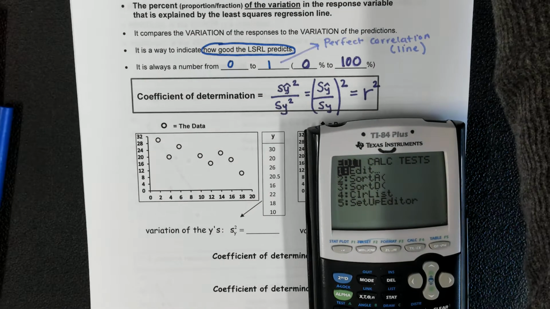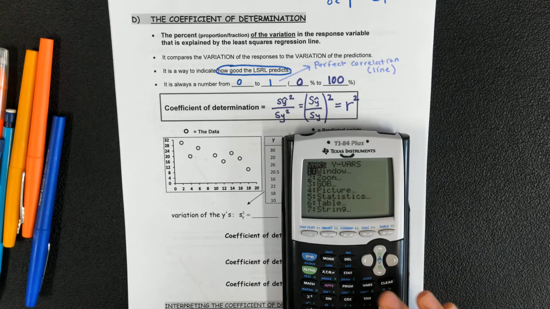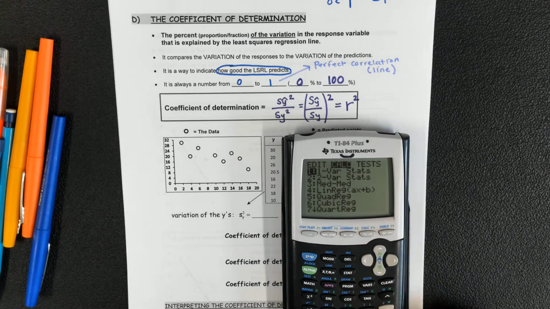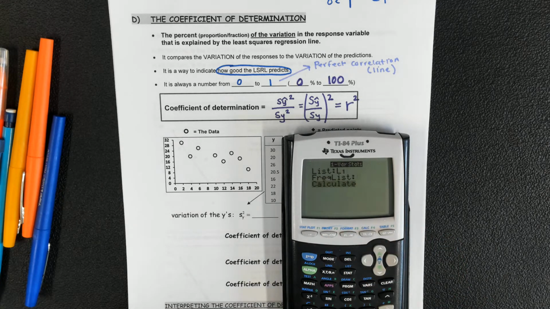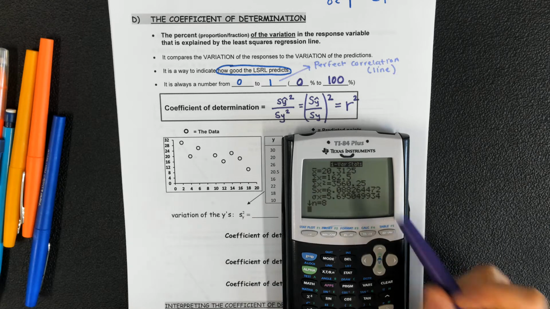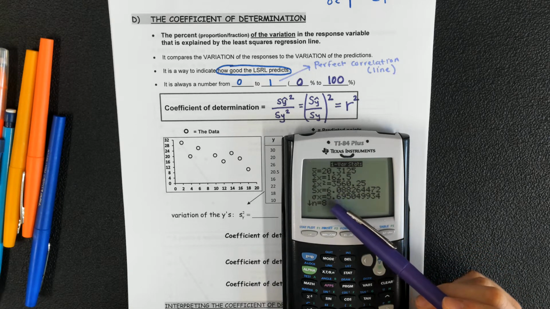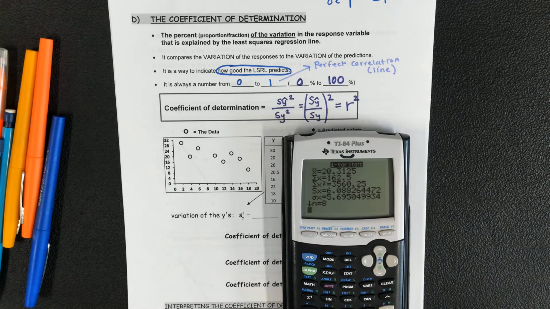Okay, we go to stat, because that's our favorite button, and we want to calculate some stuff. And so I want L1, so that's where I typed everything. And we want to look for our standard deviation, which is right here, and we want to square that.